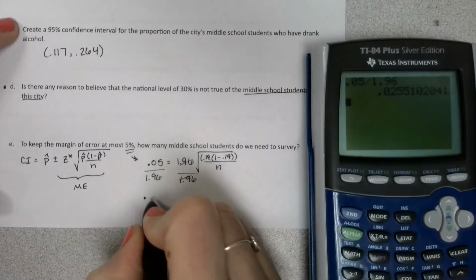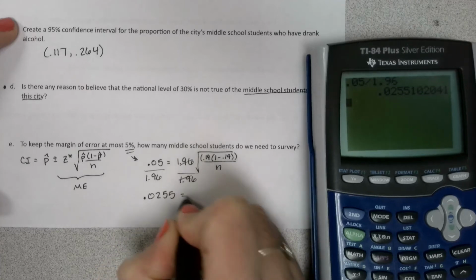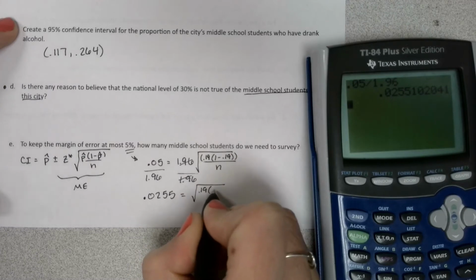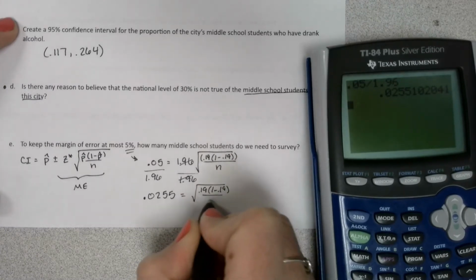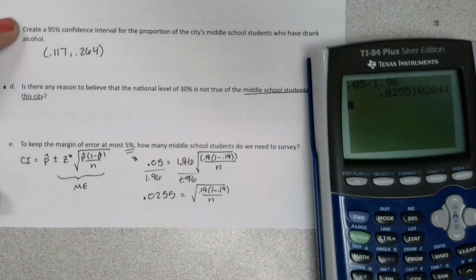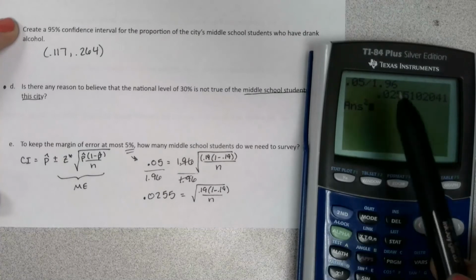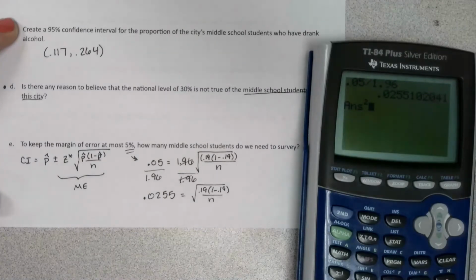So just for the sake of writing down my steps, I'm going to write down 0.0255 equals the square root of 0.19 times 1 minus 0.19 divided by n. So now, to get rid of my square root, I have to square both sides. So what I mean is just use the calculator, so how it says answer squared, don't try to retype that in. Keep it as exact as you can.